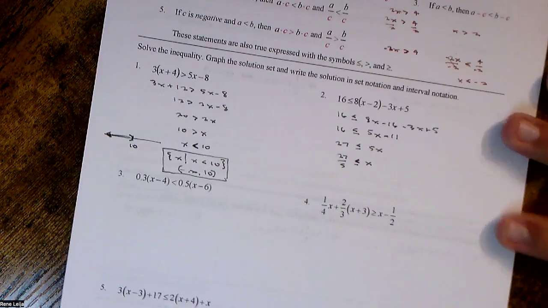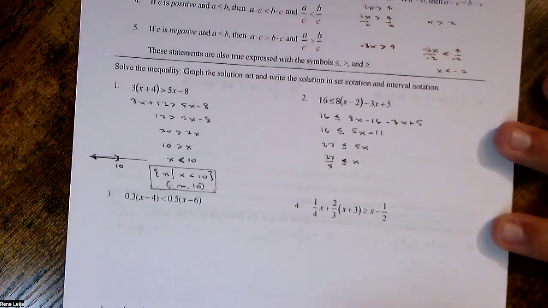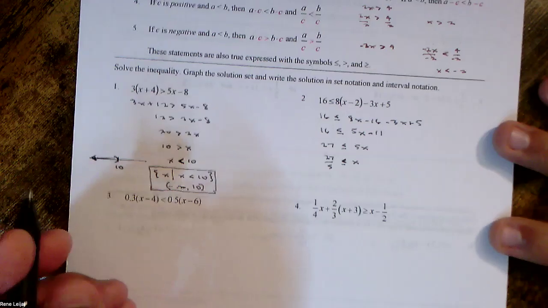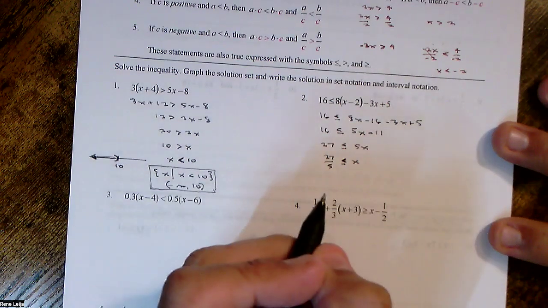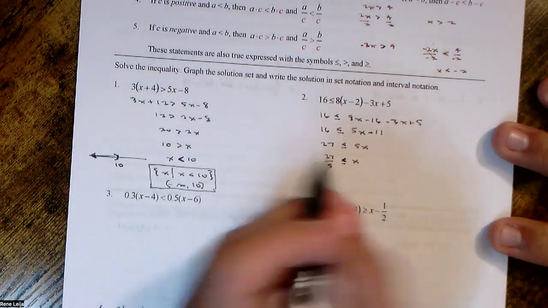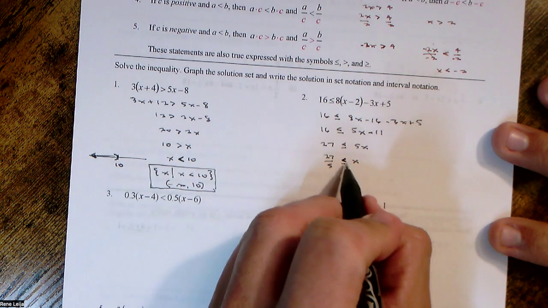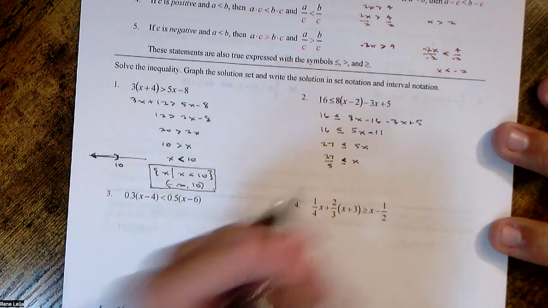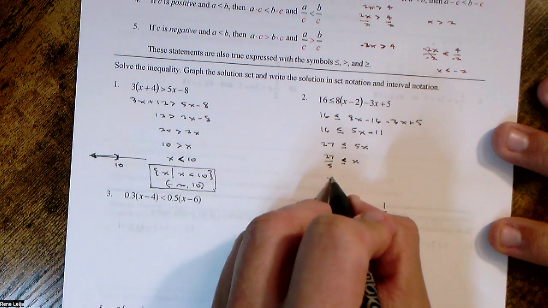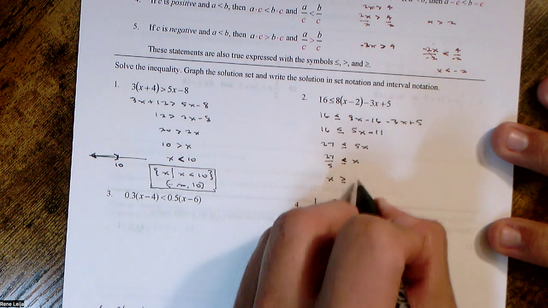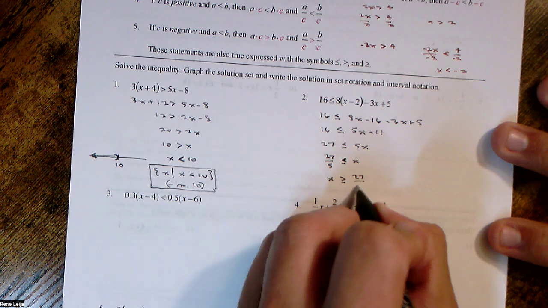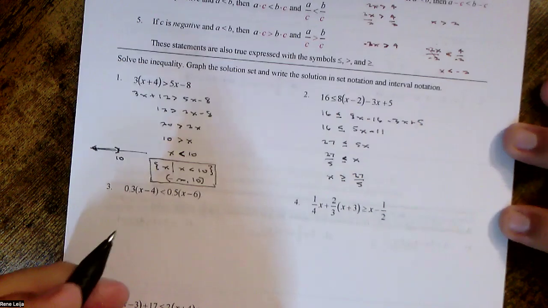Now, I don't like the way this is written because my variable is not written first. So now I'm going to rewrite this where I put the variable first. Now notice that your inequality is opening towards the x. So x is greater than or equal to 27/5.